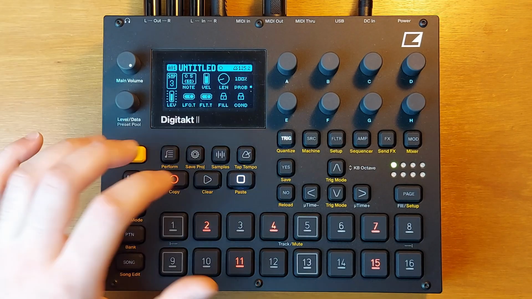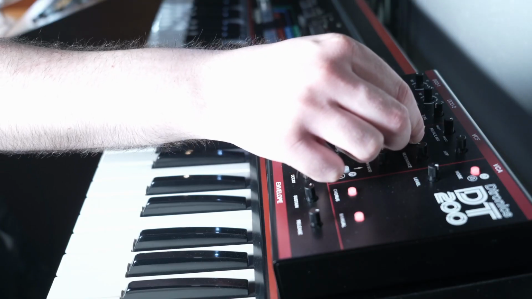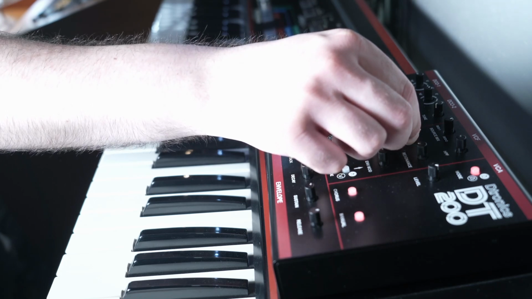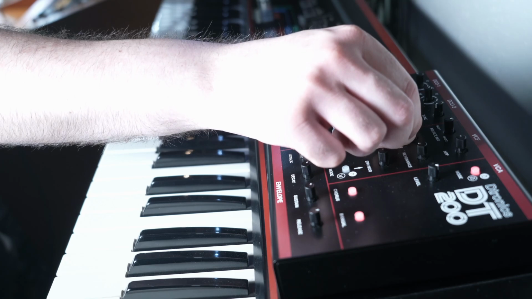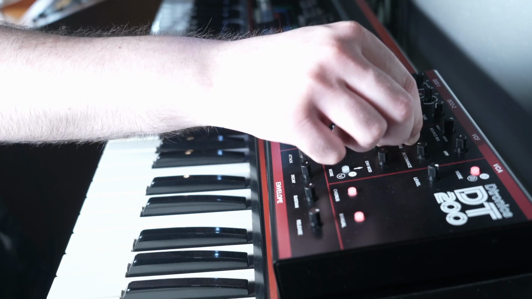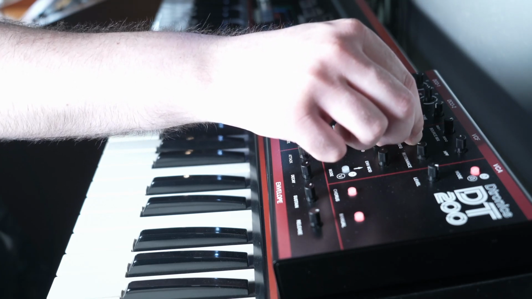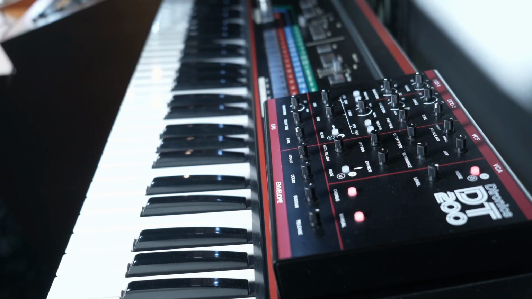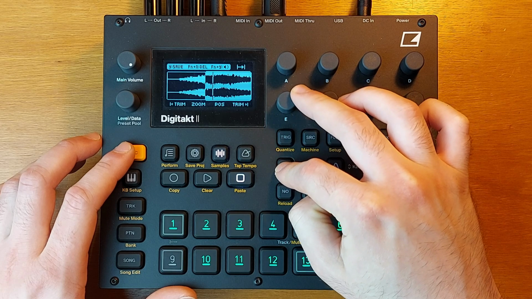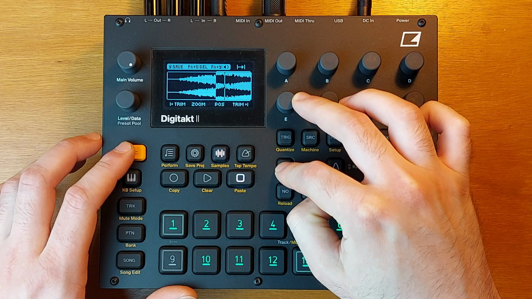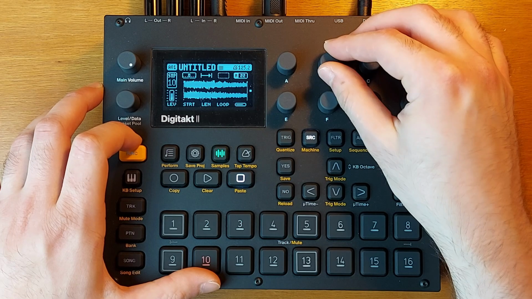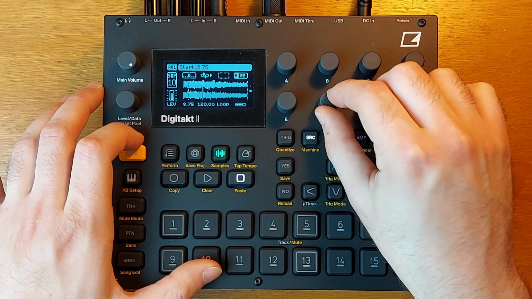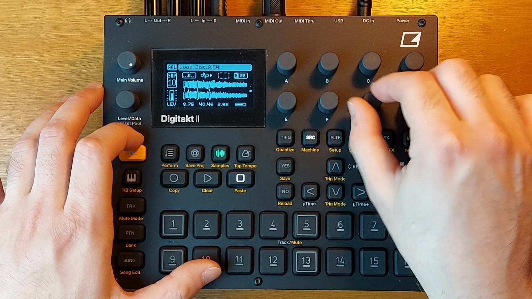Alright, let me add some pads. Maybe we can loop this. So select a start point, an end point and a loop point.